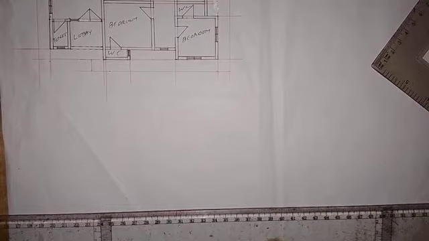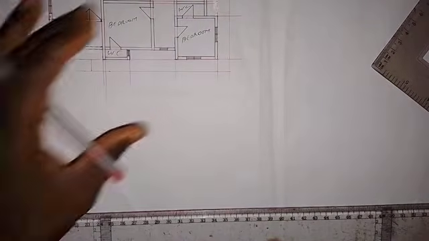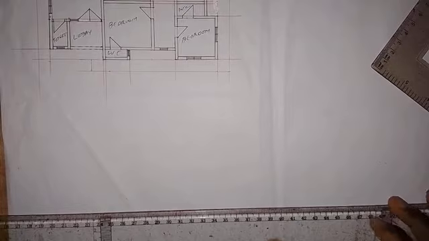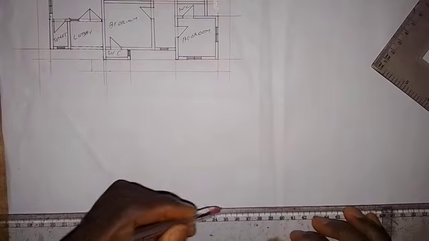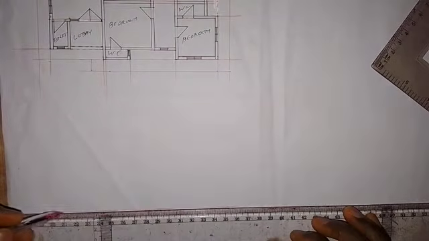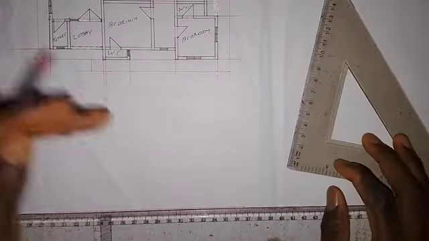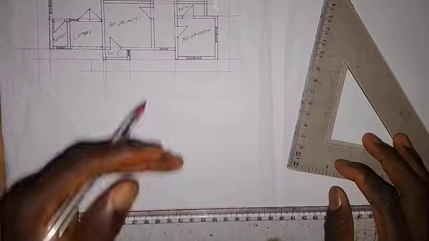Welcome back to my channel, and here we are going to be working on the front elevation of this building drawing. As we have constructed the plan, now we want to construct the front elevation. What we are going to do first is to draw the ground level line.